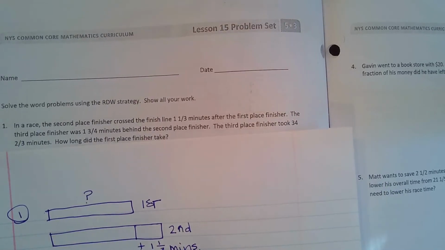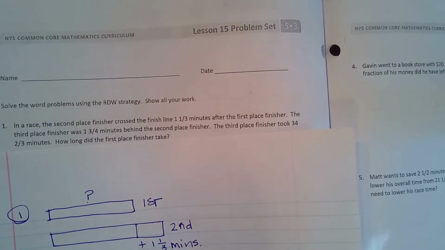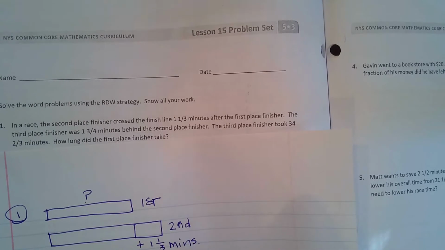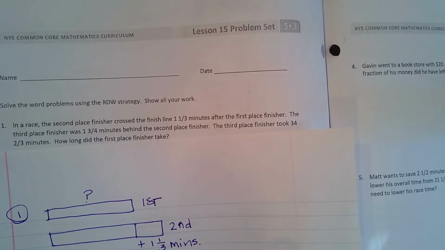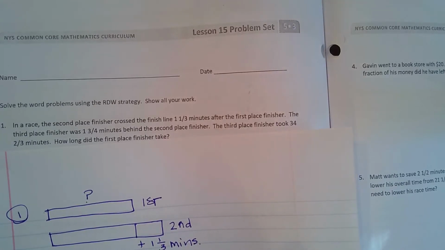And the third sentence tells us the third place finisher's minutes altogether. So altogether, the third place finisher took 34 2/3 minutes altogether. So this is what we know.